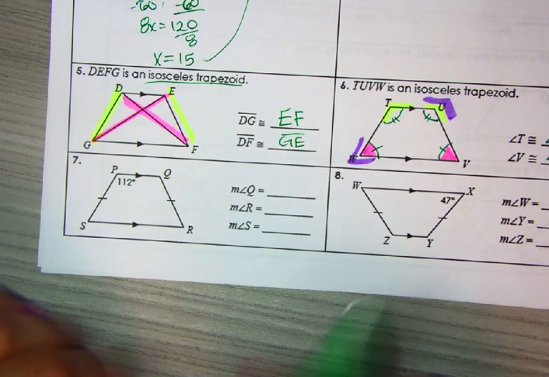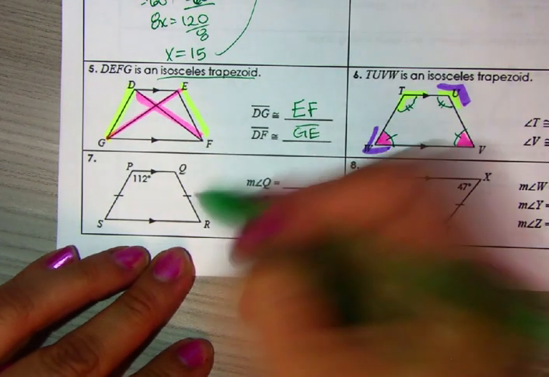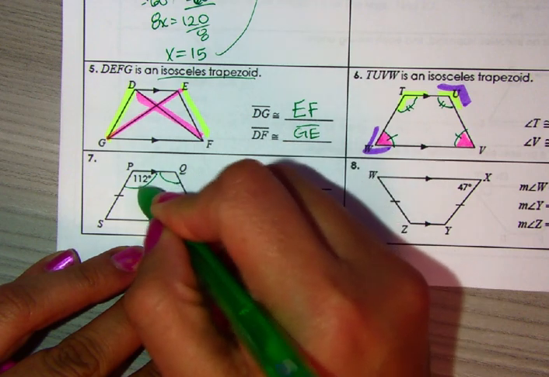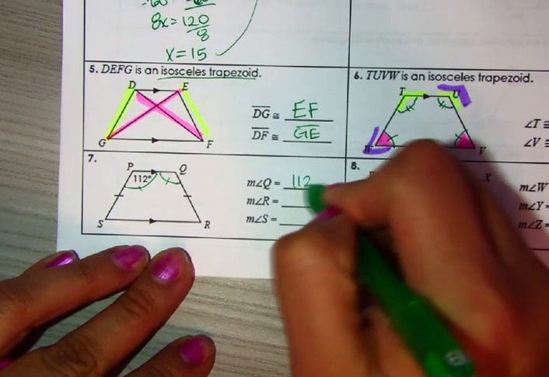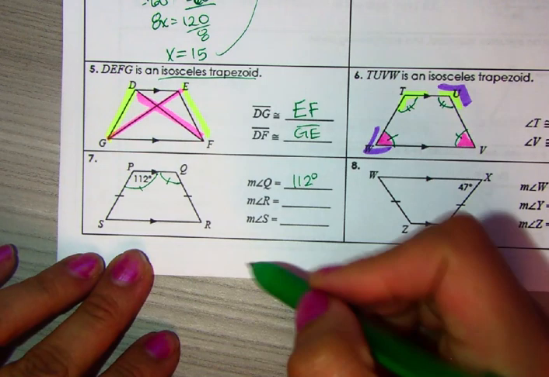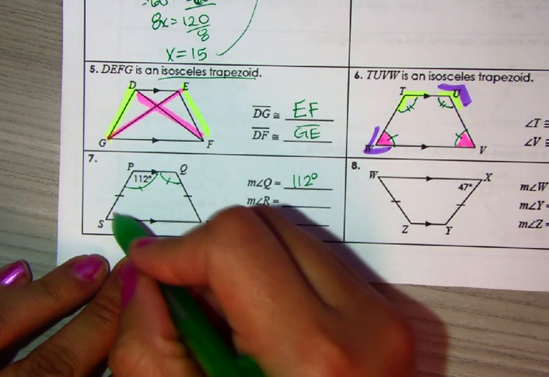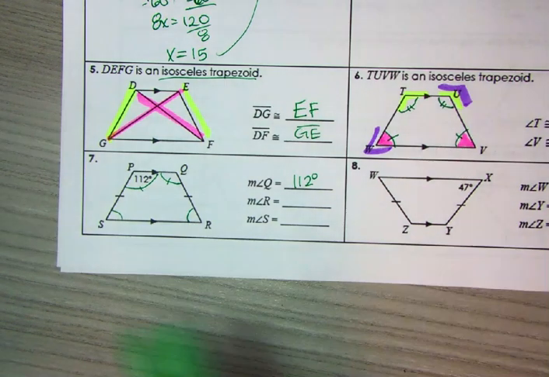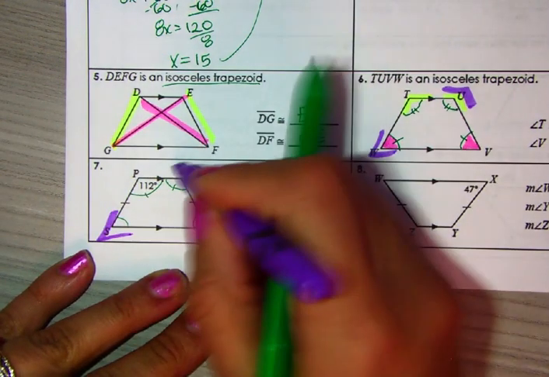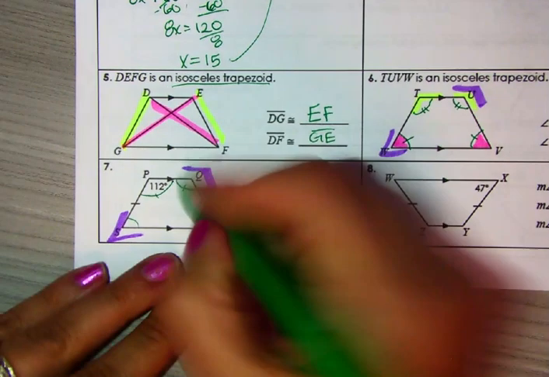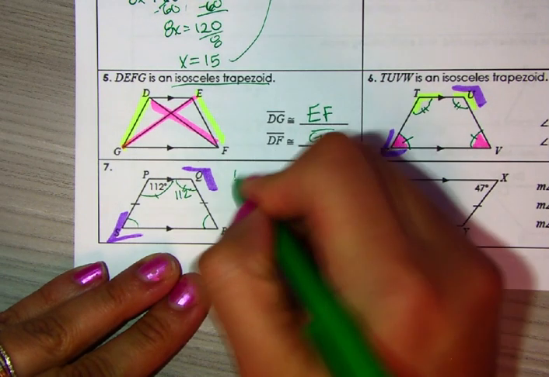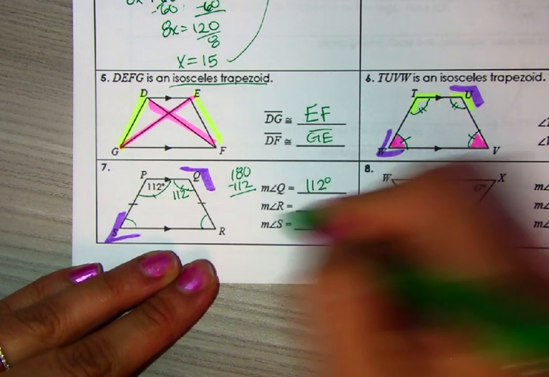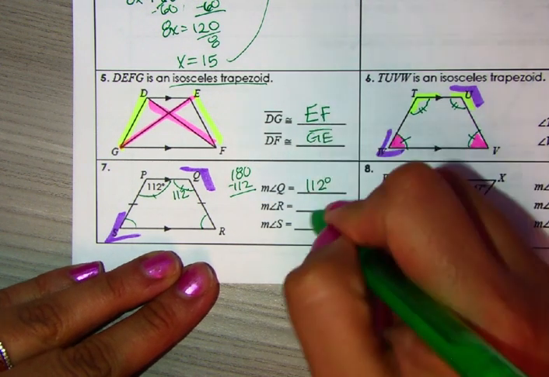All right, let's try this application here, angle Q. So if this is angle P and angle Q, they're both at the top, these will be equal. And then angle R and angle S, these are the base angles, and they will be equal. However, keeping in mind that these two are supplementary. So if this is 112, we're going to just do 180 minus 112, and that's going to leave you with 68.